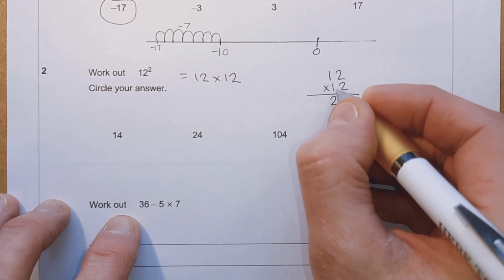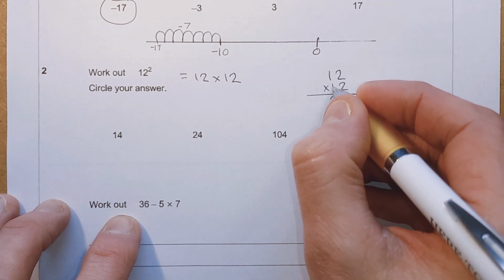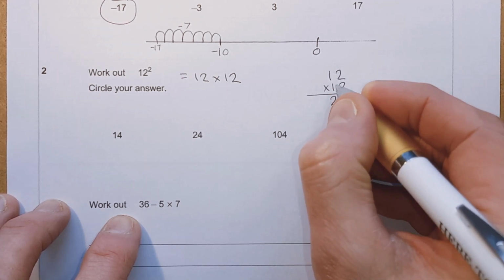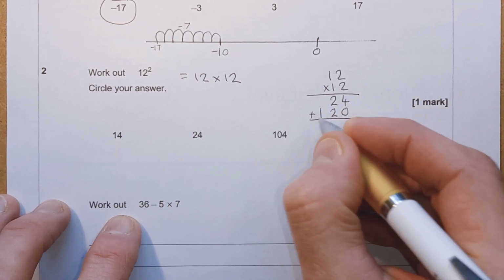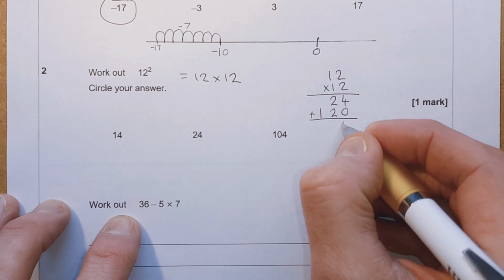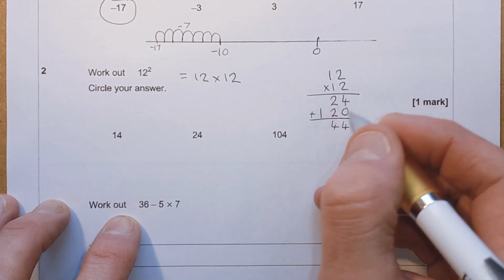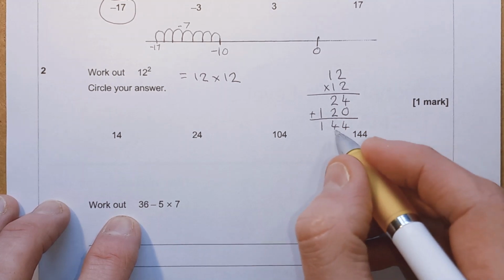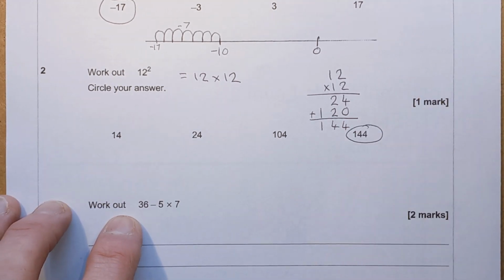Now we're moving on to the tens, so we can put a 0 in the units column. We're saying 1 times 2 is 2, and 1 times 1 is 1. Now we need to add these together. So 4 plus 0 is 4, 2 plus 2 is 4, 1 plus nothing is 1. So we've got 144, which is this number there.